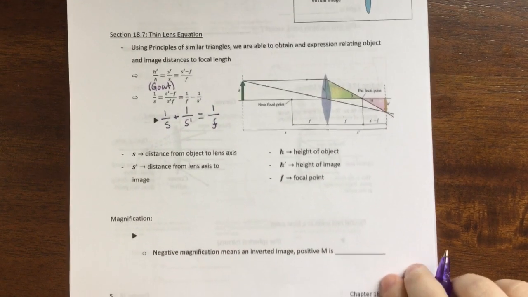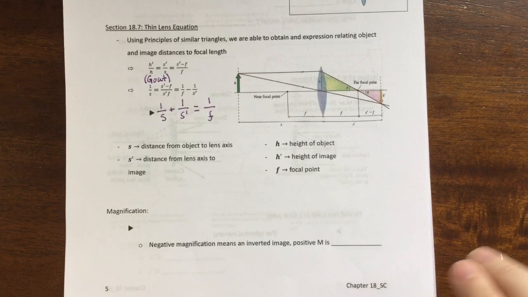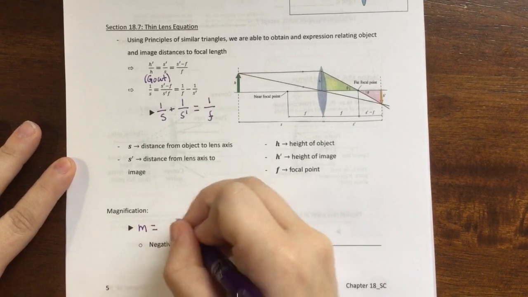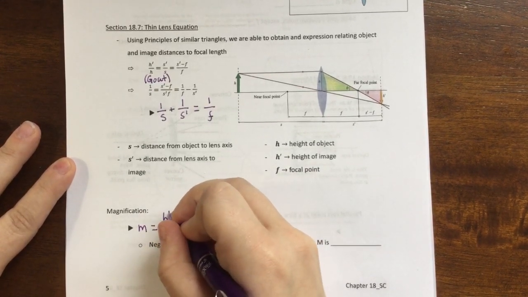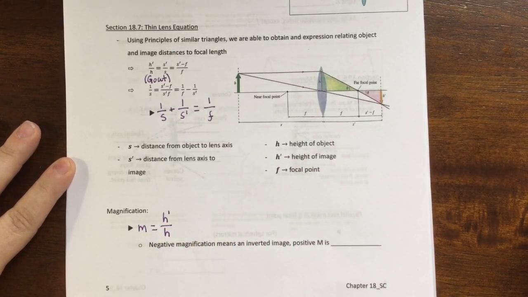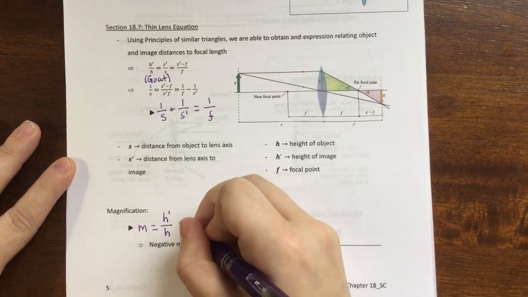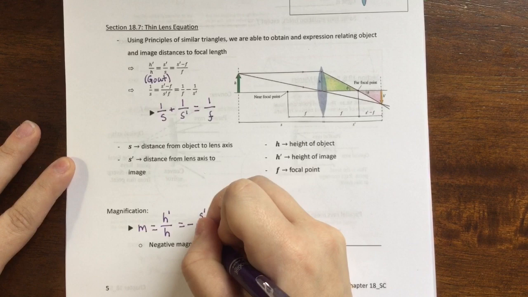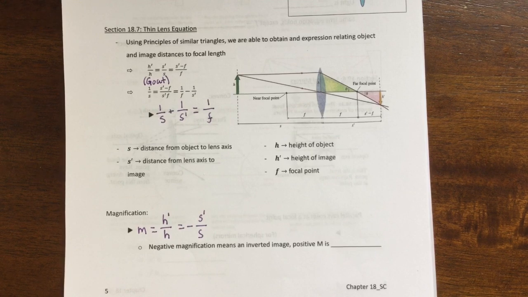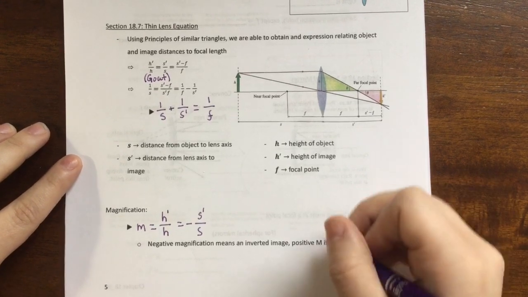We can also use this to define magnification. Magnification, or M, is the height of the image, h prime, divided by the height of the object. This is also proportional to minus s prime over s. If magnification is negative, or the image has a negative height, which would be below the axis, then the image is inverted. A positive magnification is upright.